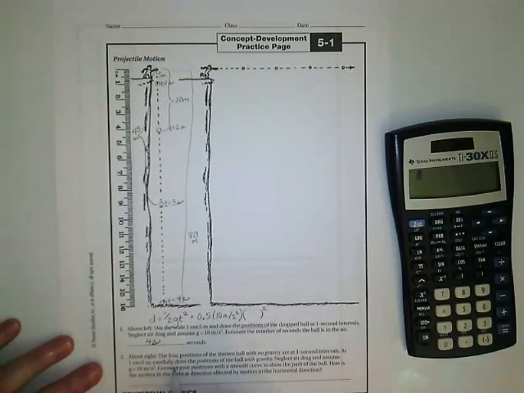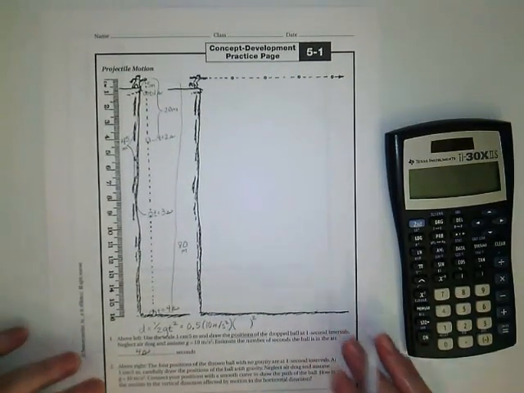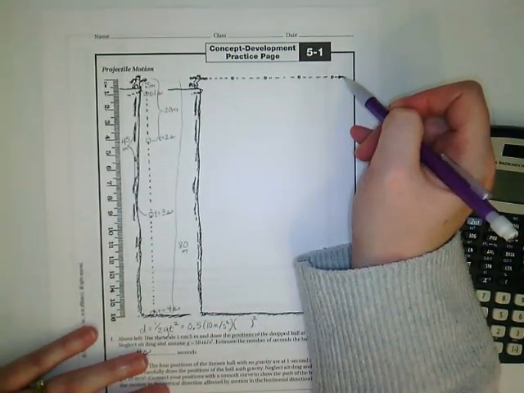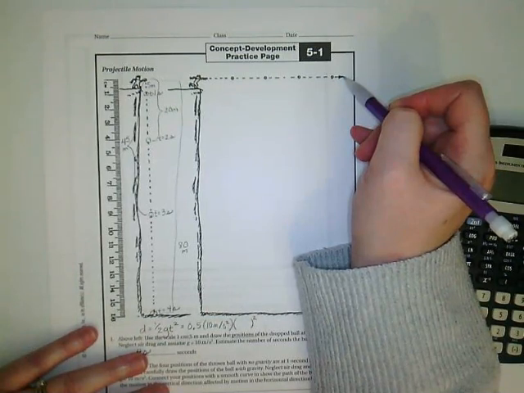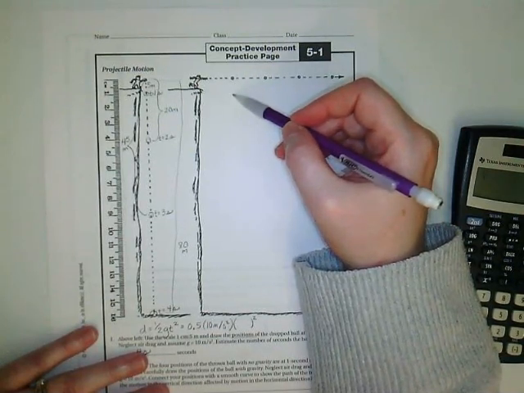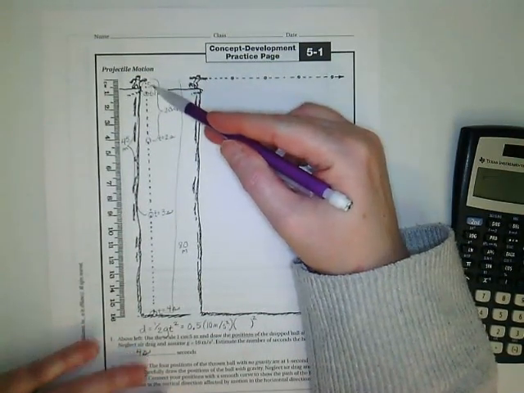Above right, the 4 positions of the ball thrown with no gravity are at 1 second intervals at 1 centimeter equals 5 meters. Carefully draw the positions of the ball with gravity, neglect air drag, and assume g equals 10 meters per second squared. Connect your positions with a smooth curve to show the path of the ball. Okay, so remember, this is our law of inertia line. If we just had inertia and we threw a ball and there was no gravity, this is where it would be. But remember, what this means is the ball falls below this line this same distance each second.